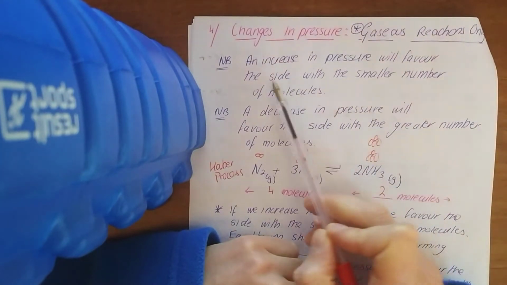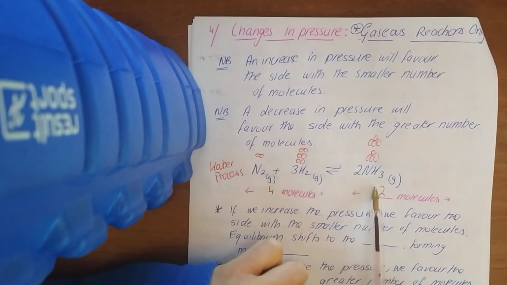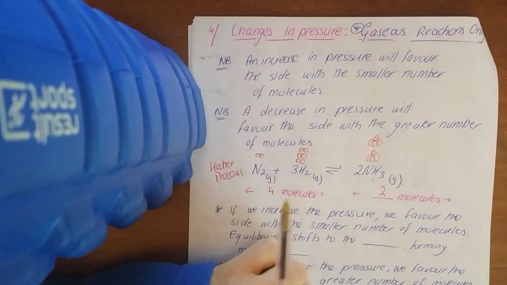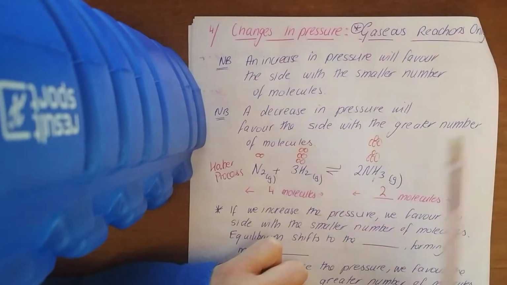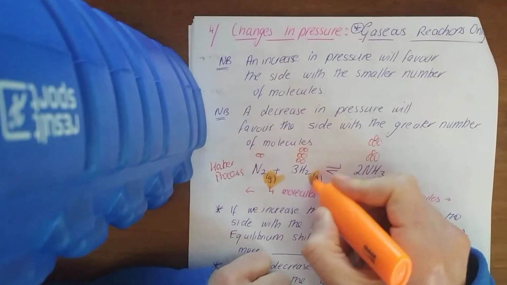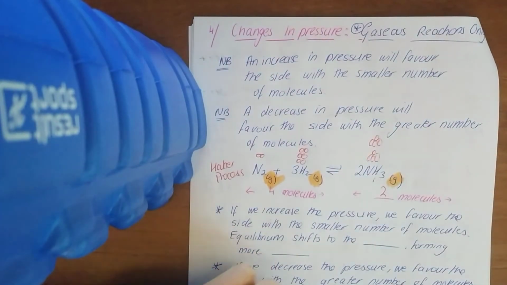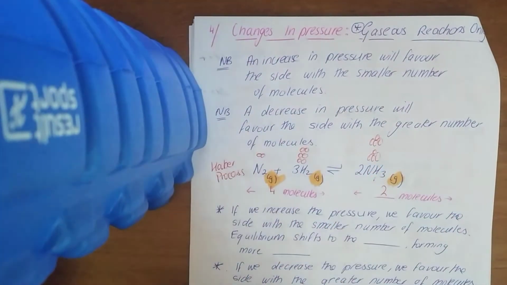An increase in pressure will favour the side with a smaller number of molecules. So in this case, if we increase the pressure, equilibrium shifts to the right, forms more of our product. A decrease in pressure will favour the side with a greater number of molecules. But as I say, this only affects gases, where there's a different number of molecules either side, and only affects gases.